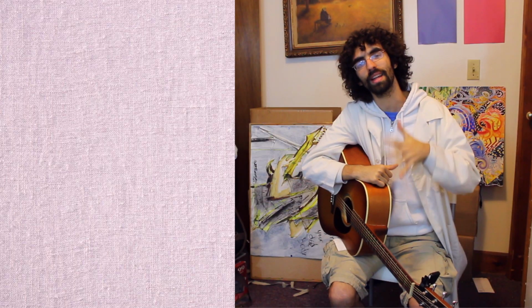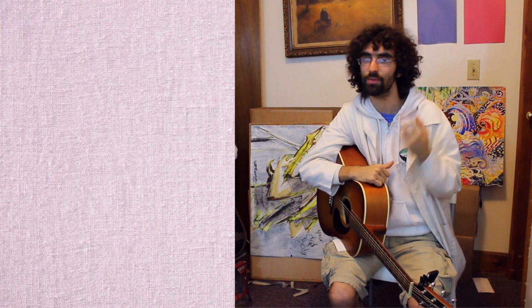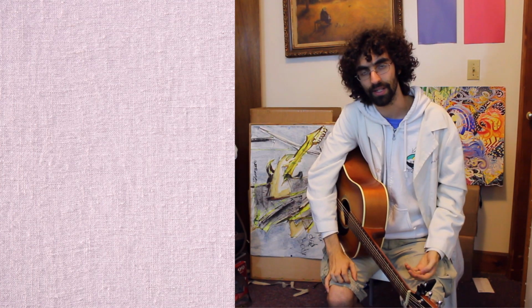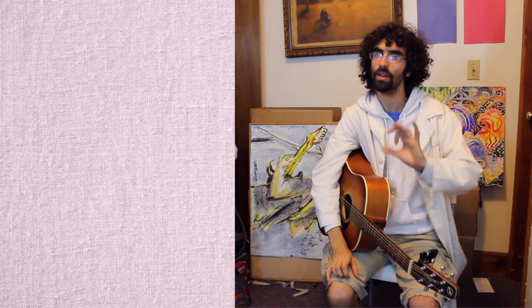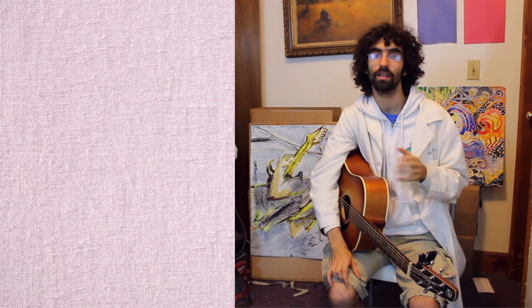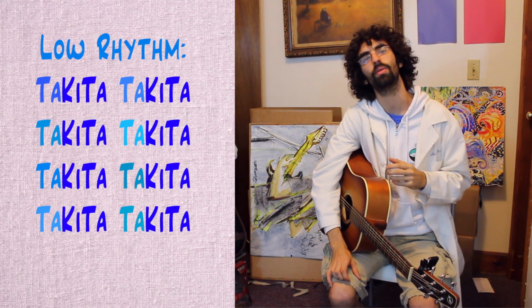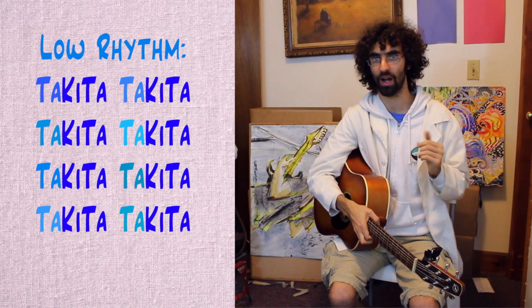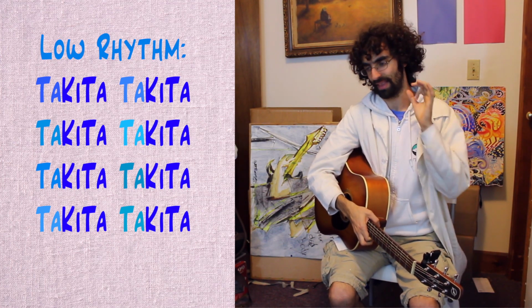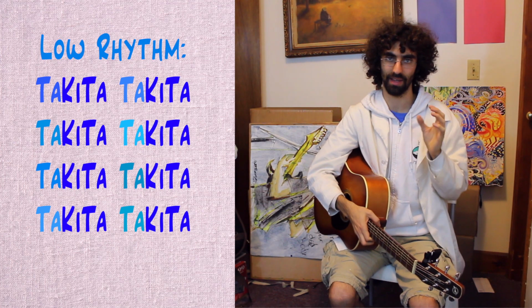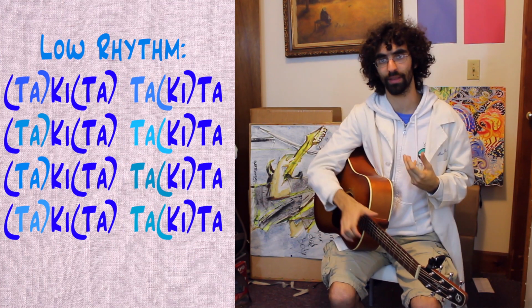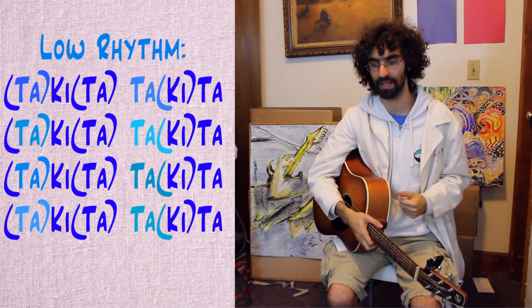In order to play this polyrhythm on guitar, first we have to understand it. So let's break it down using Indian rhythmic solfege. What we want to do is write one of the rhythms down in Indian rhythmic solfege onto a grid, like this. Then we want to take the second rhythm and put parentheses on that grid wherever that second rhythm and the first rhythm line up, like this. So this is what we're going to end up with, but let's talk through the process again.